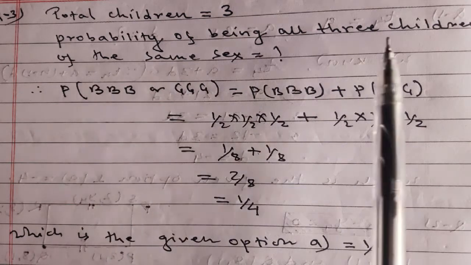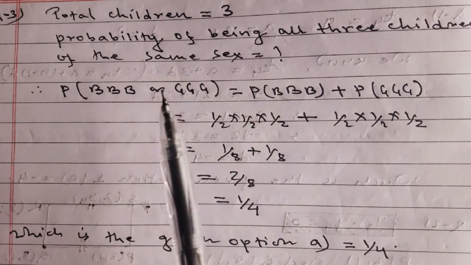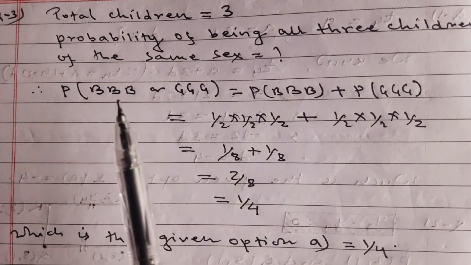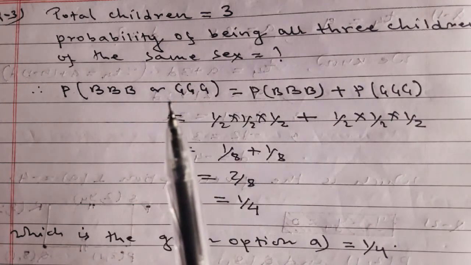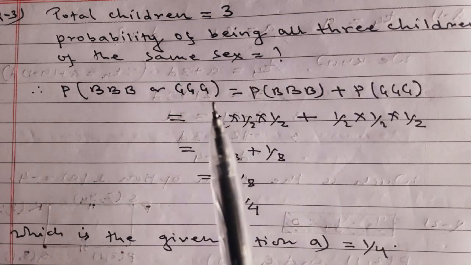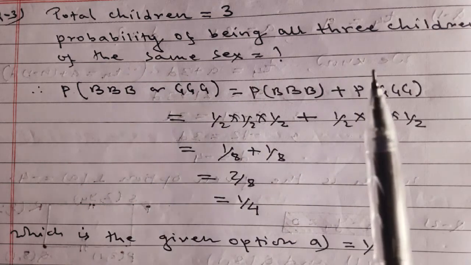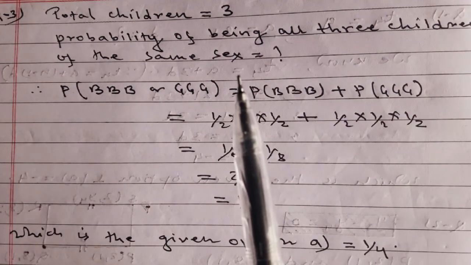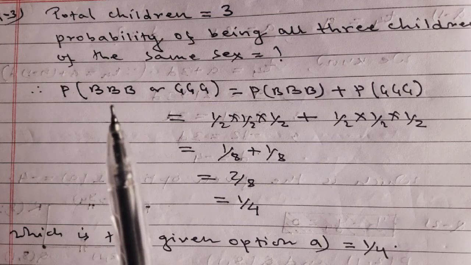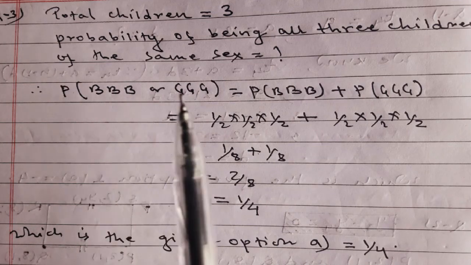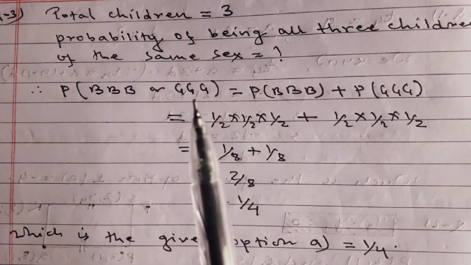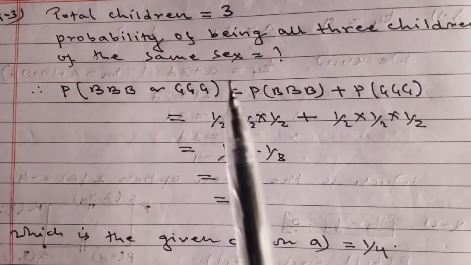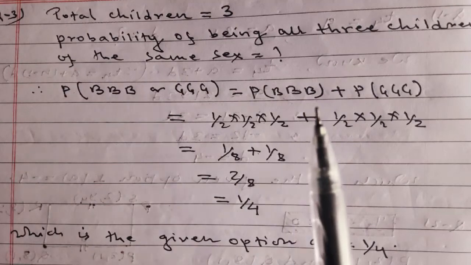The probability of being all the 3 children of the same sex means Hari should have all the 3 children boys, or he should have all the 3 children girls. That means there are 2 possibilities of being all the 3 children of the same sex. Either all the 3 children should be boys, that means sons, or all the 3 children should be girls, that means daughters. Then only Hari will have 3 children of the same sex.